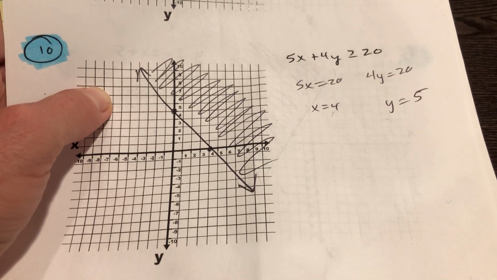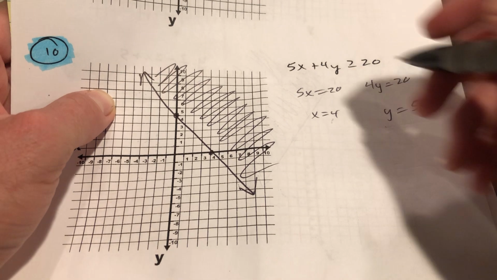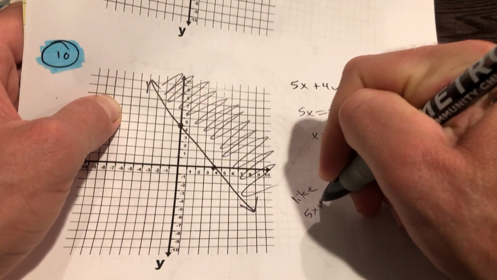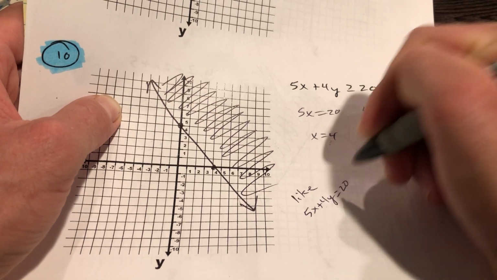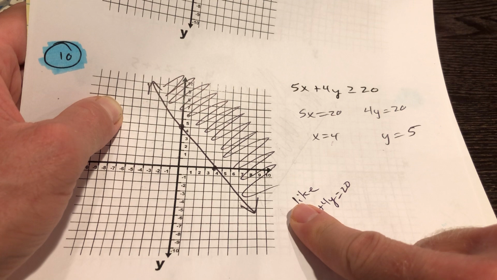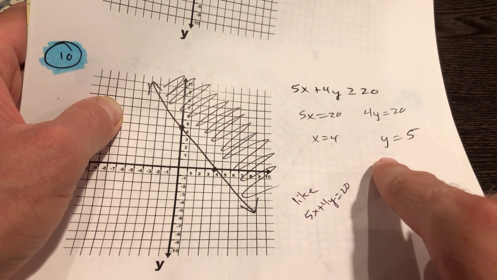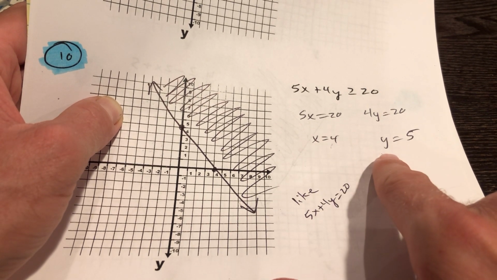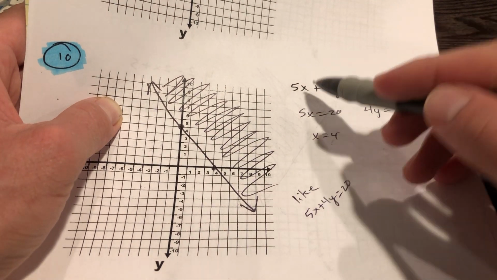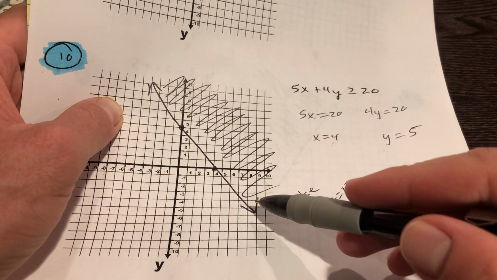So we did 9 in class. Get that if you were gone. 10, you want to treat this like it is 5x plus 4y is equal to 20 and do the cover-up method. I'm going to set 5x equal to 20, 4y equal to 20 to find the intercepts, the x-intercept and the y-intercept. There's the x-intercept. There's the y-intercept. We're going to have a solid line.